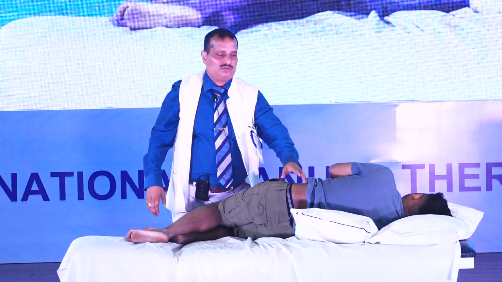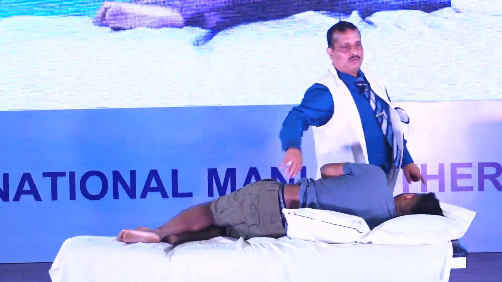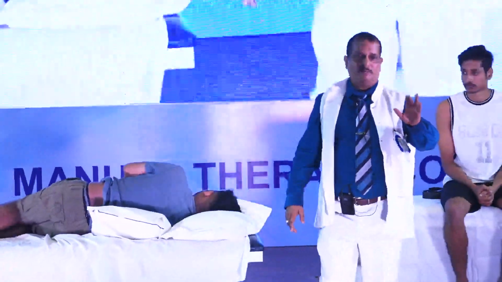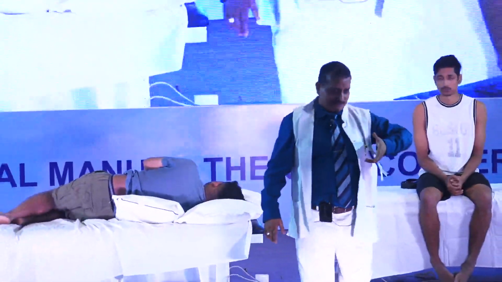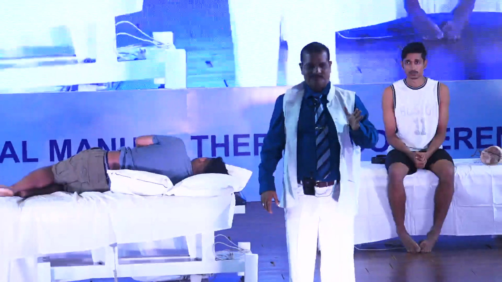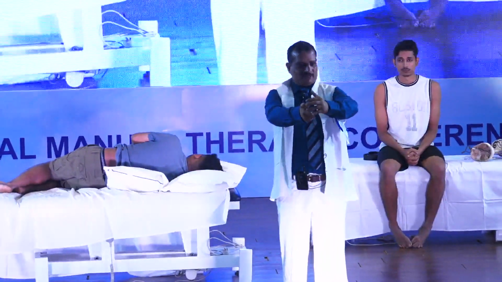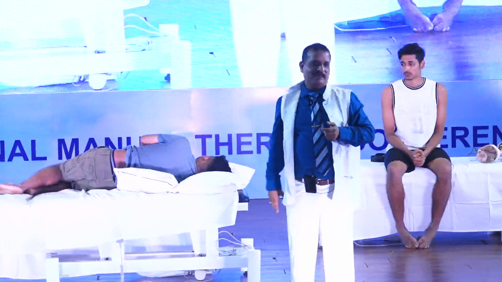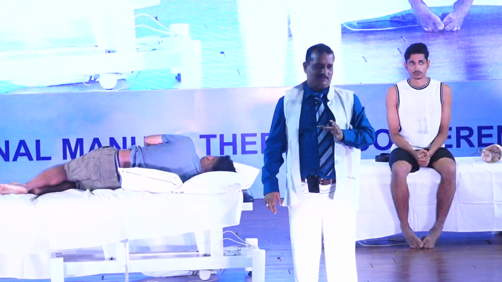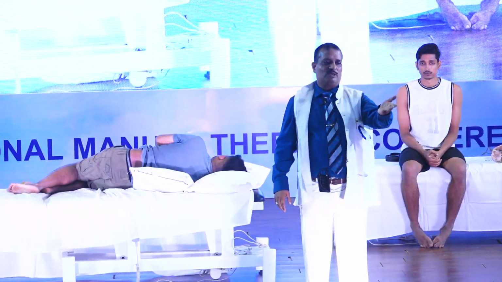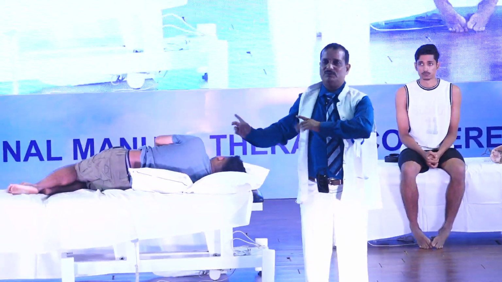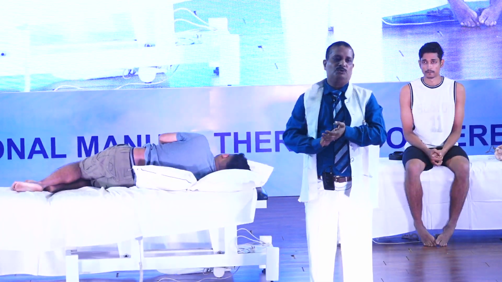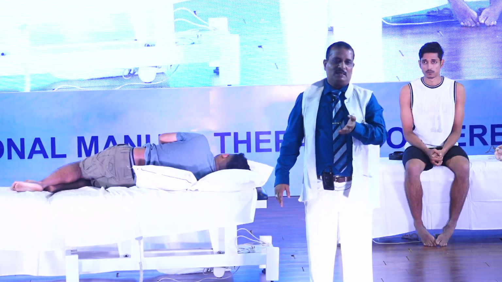So if you analyze, the first step we did was management for the passive component, the superior to inferior glide. The second step we gave the thrust, again for the passive component. MET is for the active component, that is the muscular component. This is how we manage the upslip dysfunction. Next I will show you downslip management.